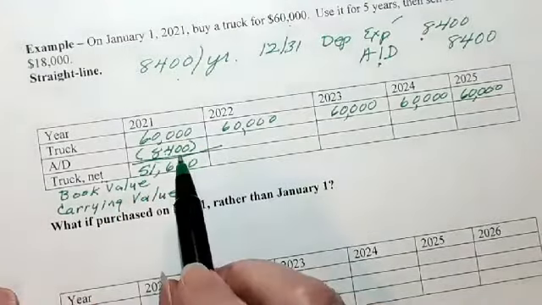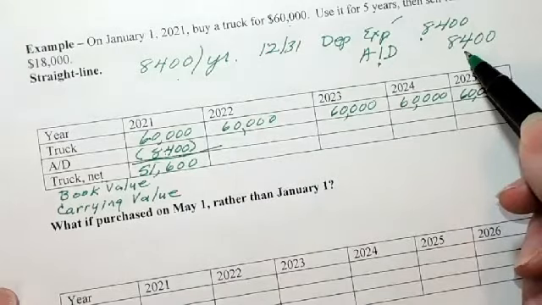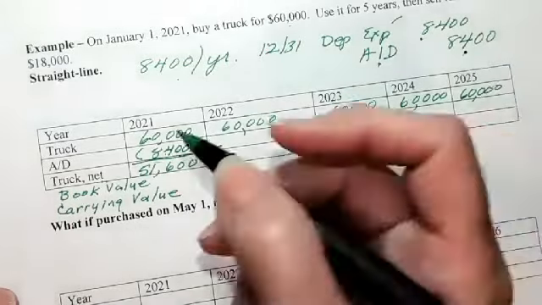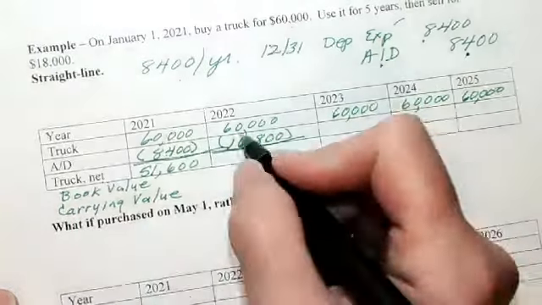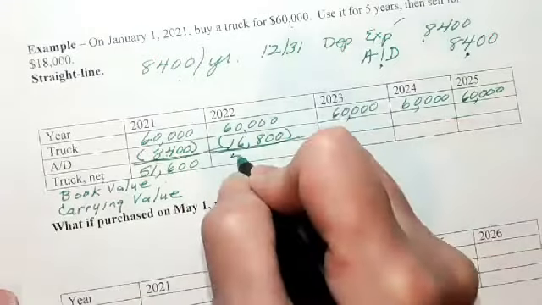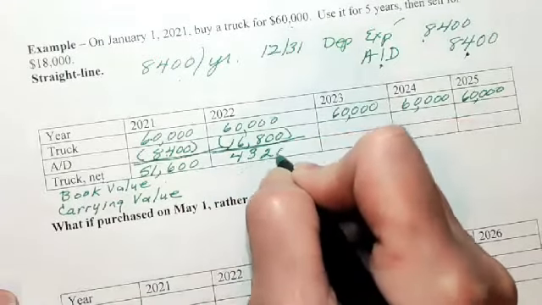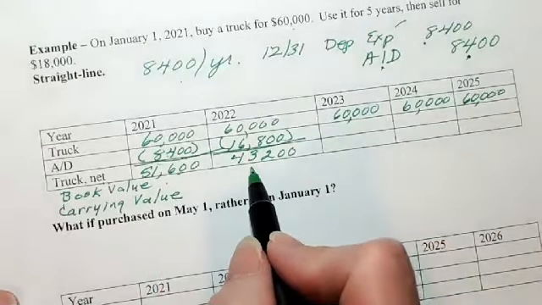Then we don't close this. So the next year I make this journal entry, and I will add another 8,400 to that. 8,400 plus 8,400 is 16,800. My book value better go down or I'm doing something wrong. This is 43,200. Another way to get this is this minus 8,400 should give me that.